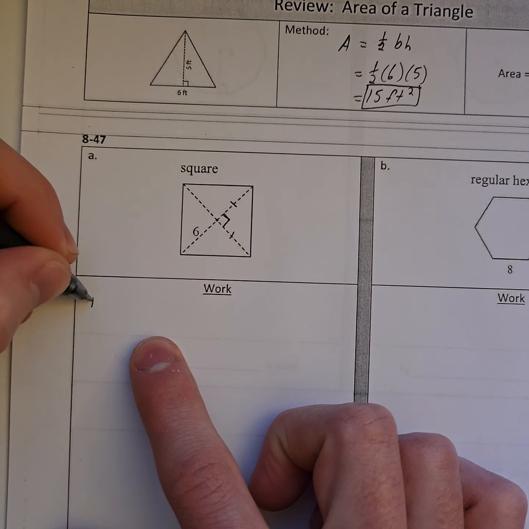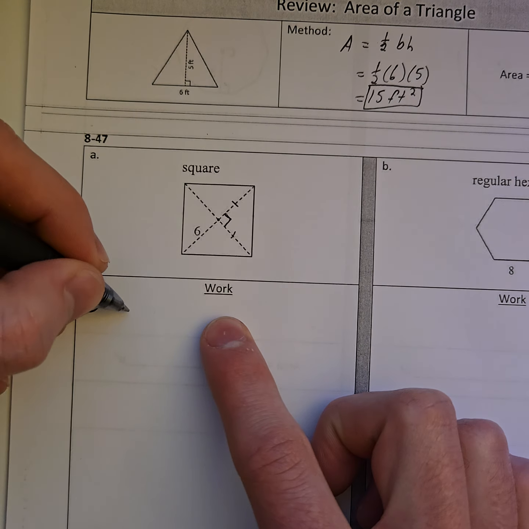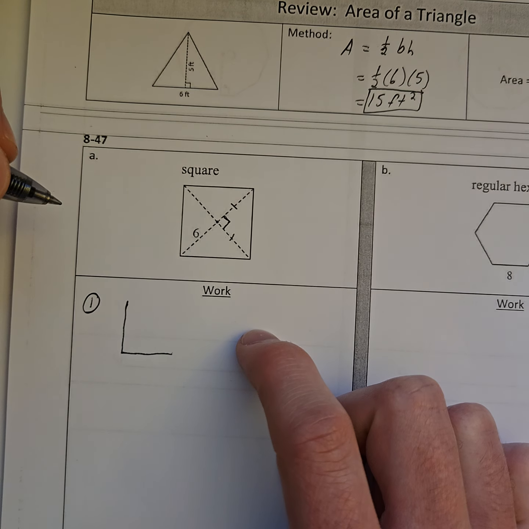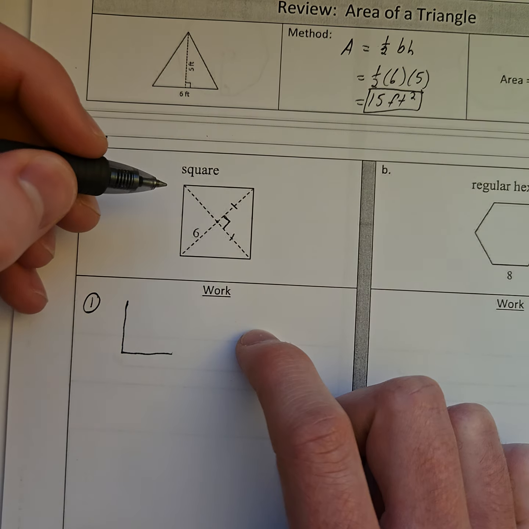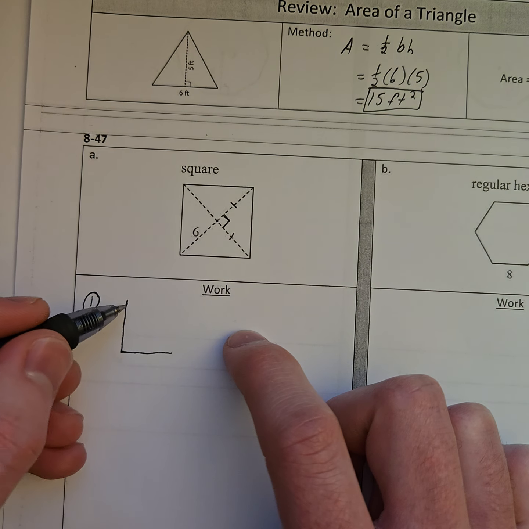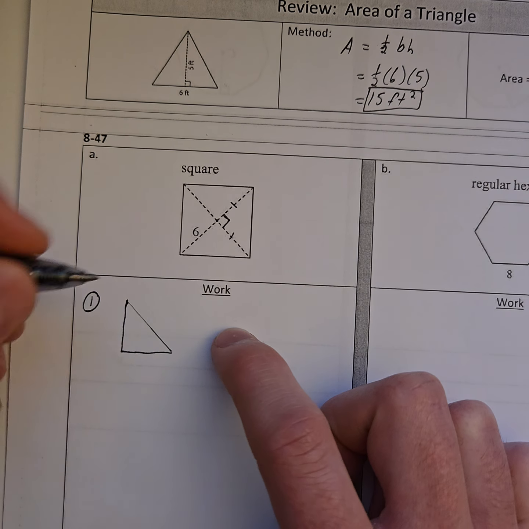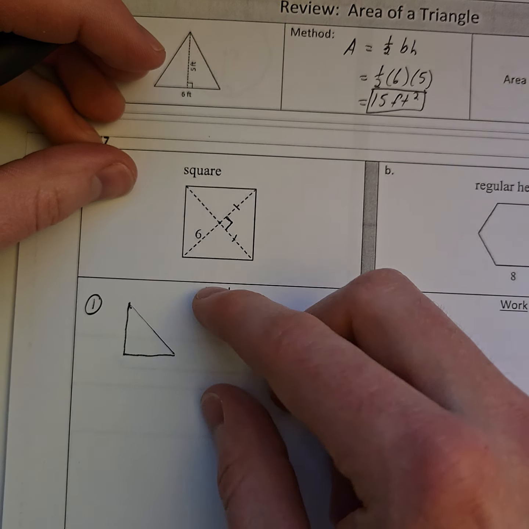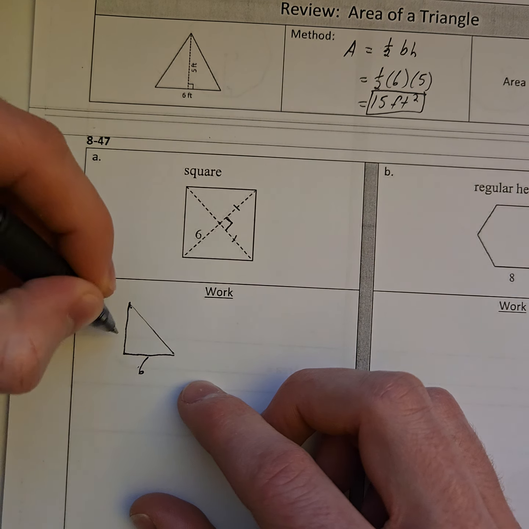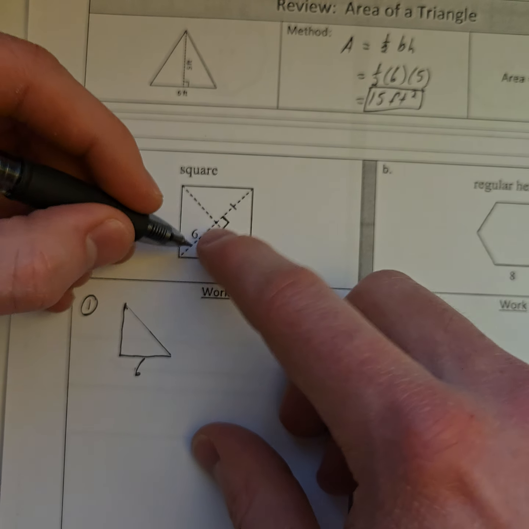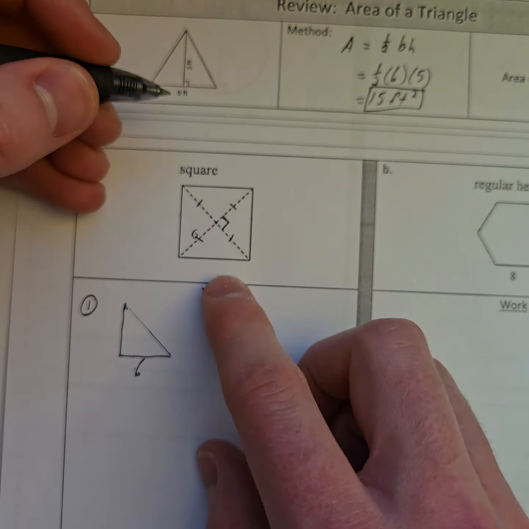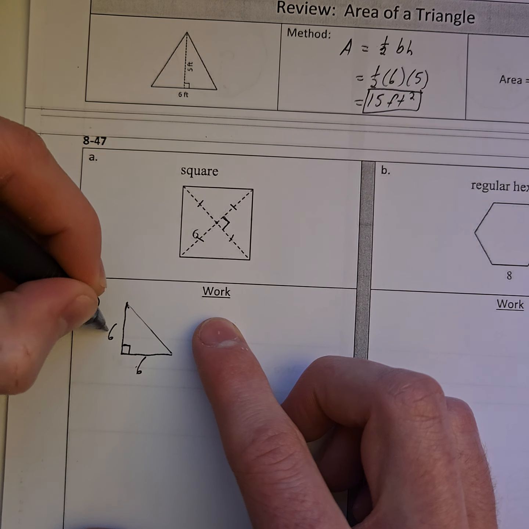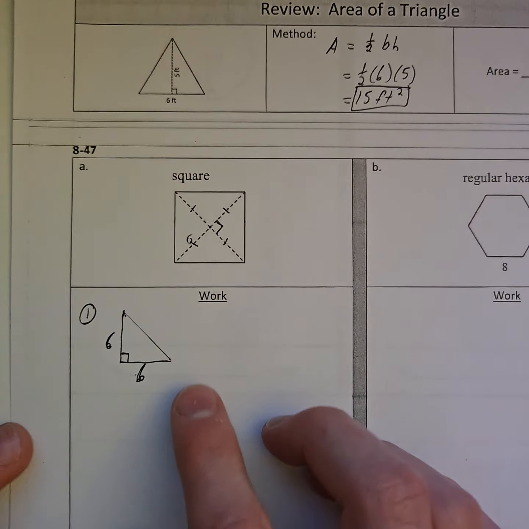So for our first method, one method you could put down is to find the area of one of these isosceles right triangles and multiply it by 4, because there are 4 of them in there. So let's do that. That's going to be our first method. I'm just drawing this one right here, and I'm rotating it on its side. Since they're perpendicular bisectors, all these 4 segments here are going to be equal to each other. So they're all 6.